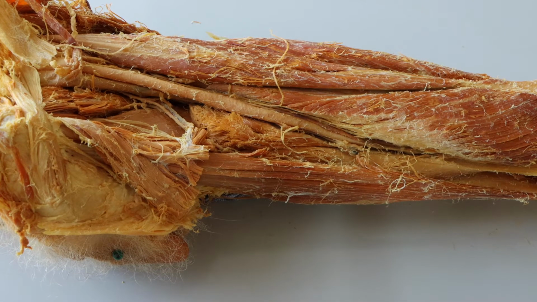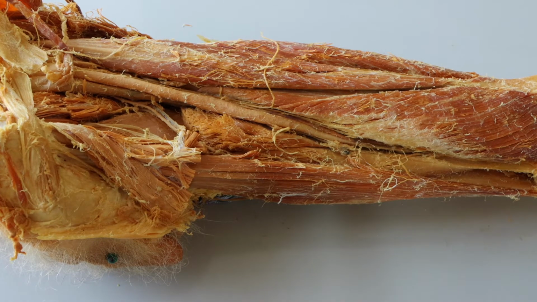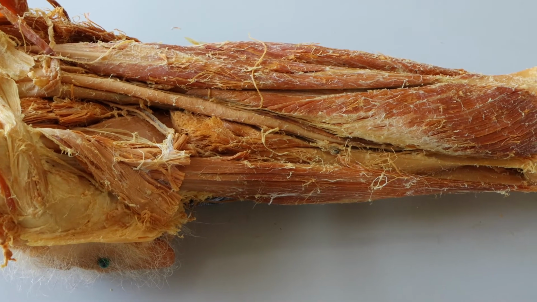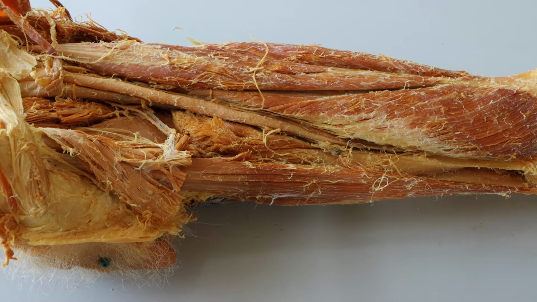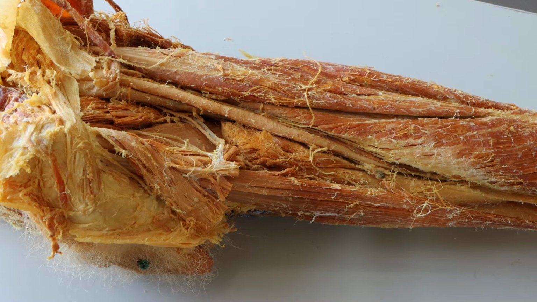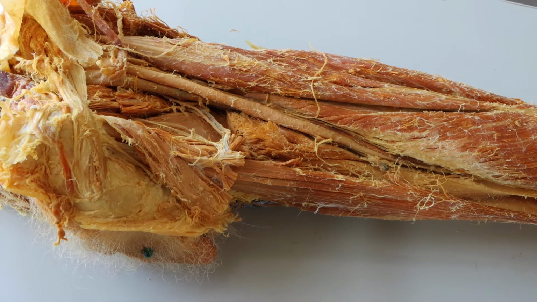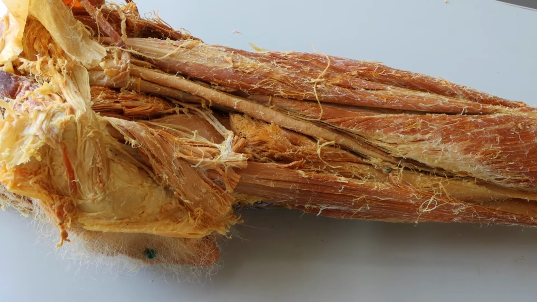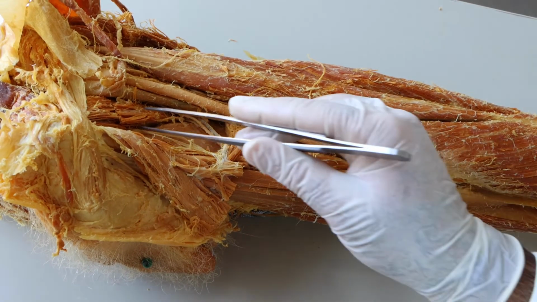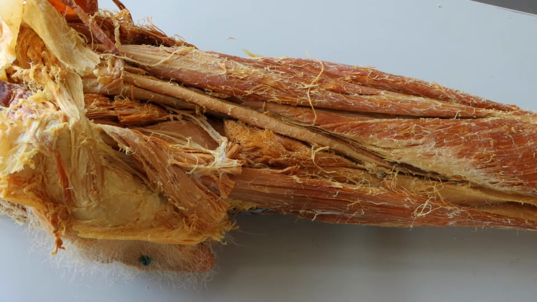The musculus obturatorius externus originates from the outer surface of the obturator membrane and is inserted to the trochanteric fossa, and it has the same function. It means external rotation and adduction at the hip joint.